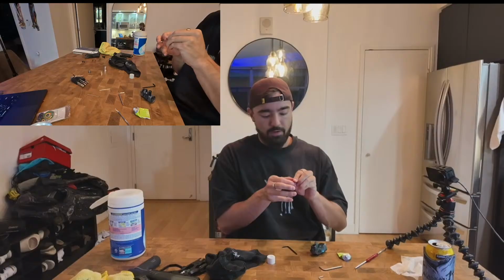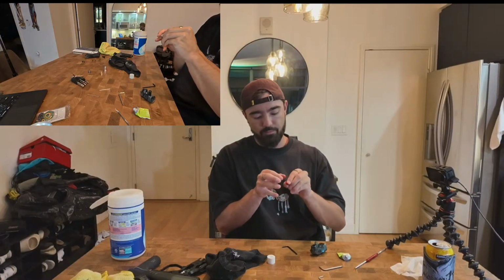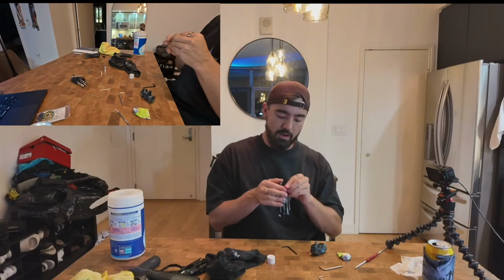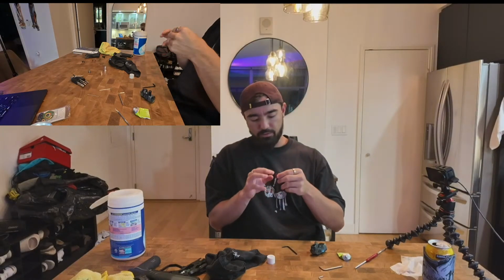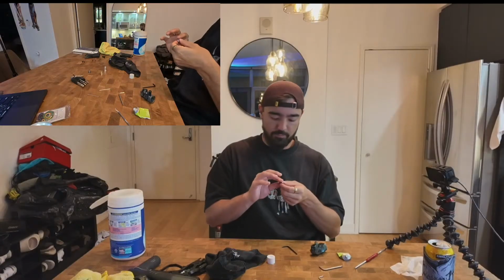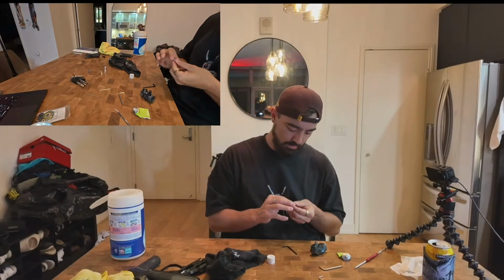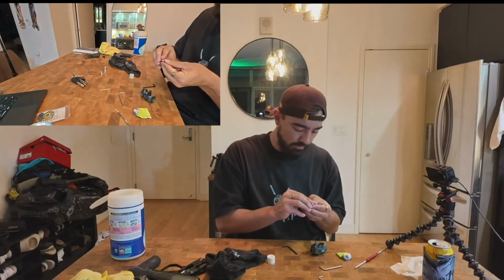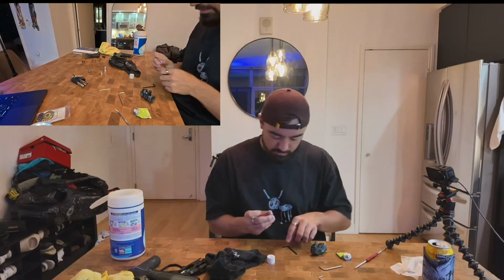Just based off of how this looked when I pulled it out, I'm definitely gonna try to over lube, if anything, because that's kind of how filters catch stuff. So that's kind of a good thing, I guess. I don't know. Inside needs some lube too. Not really sure how I'm gonna get that down in there. Maybe this.